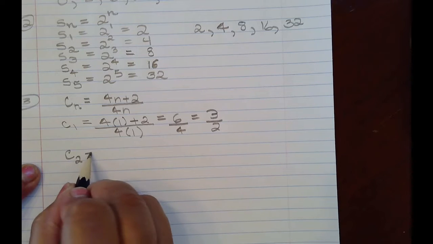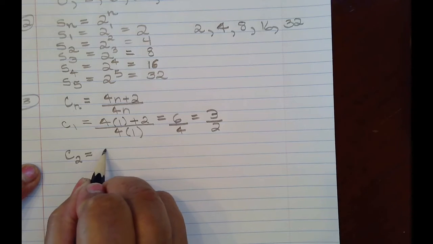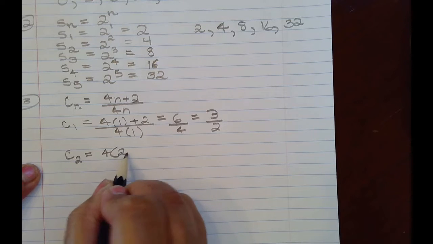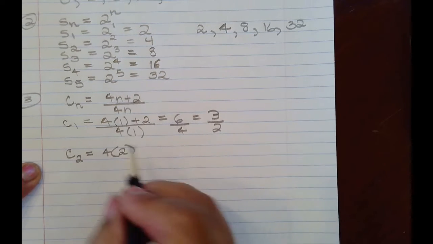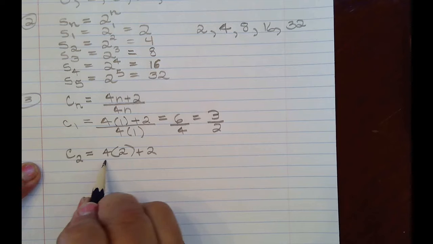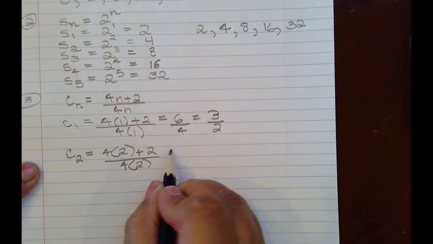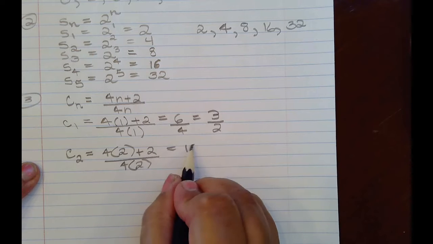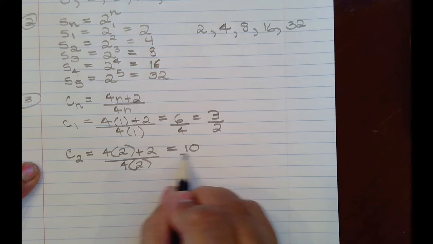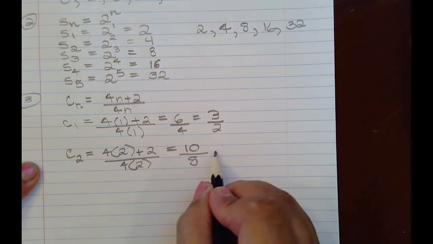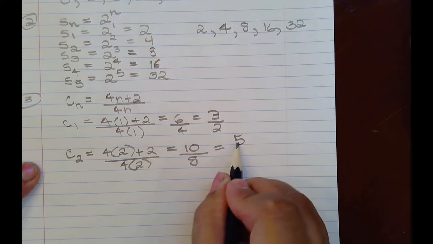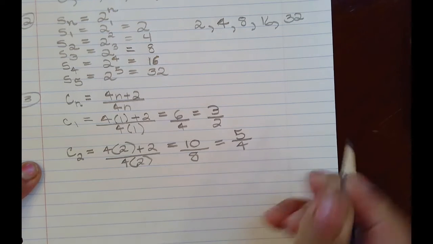Moving on to the second term in the sequence. Now we're using an n value of 2 there as well as in the denominator. So that's going to be 8 plus 2, 10 on the top, and then 8 on the bottom. 2 goes into the top 5 times, 2 goes into the bottom 4 times.